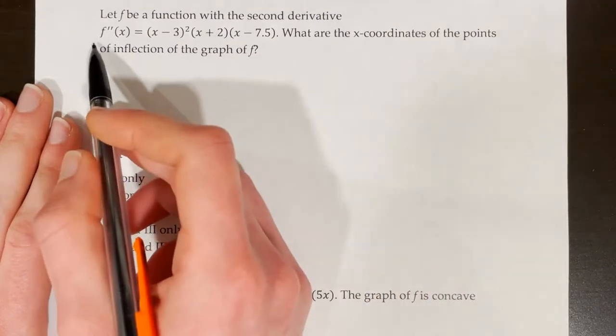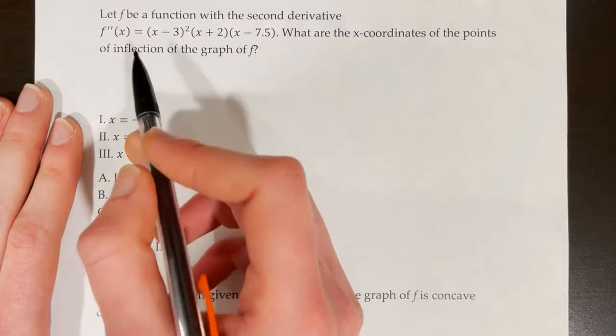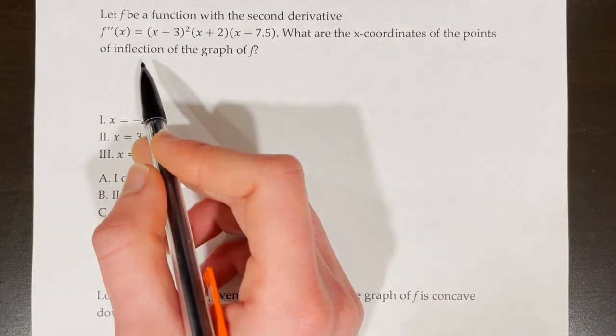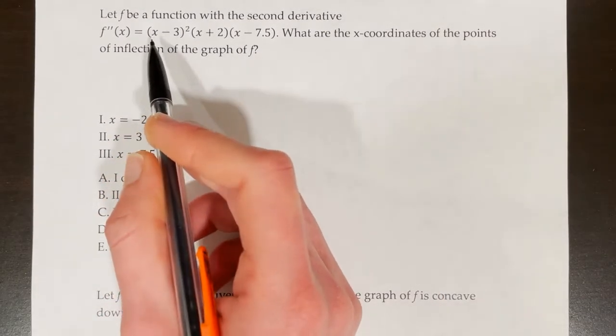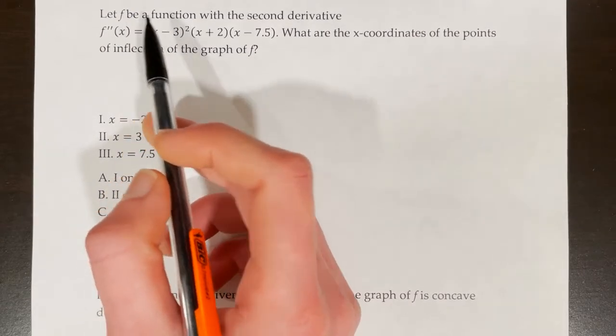So they have already found the second derivative for us, so we don't need to worry about that. Now what we need to do is find the potential points of inflection. So which values of x can we plug in that are either going to make f double prime of x undefined or equal to 0?